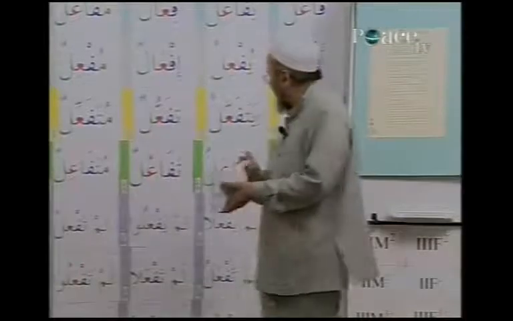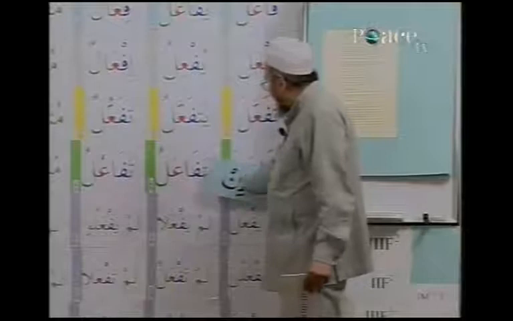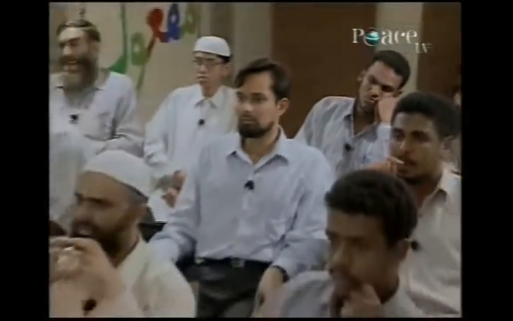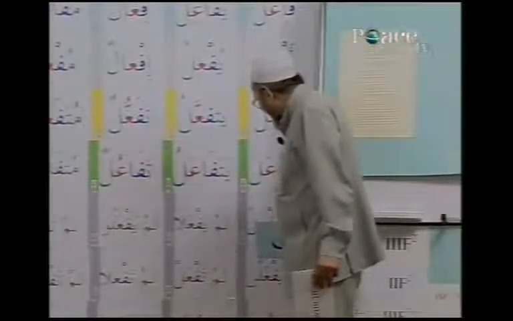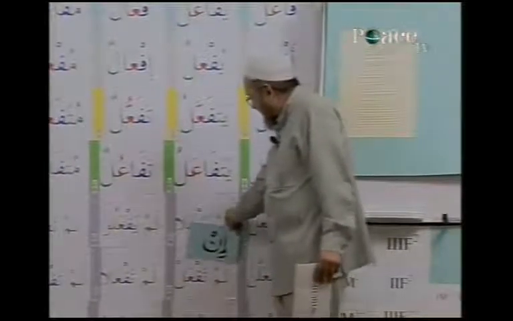If we apply lam, for example, in yaf'al, yaf'ala, yaf'alu, taf'al, taf'ala, and then yaf'alna, taf'al, taf'ala, taf'alu, taf'ali, taf'ala, taf'alna, af'al, naf'al.